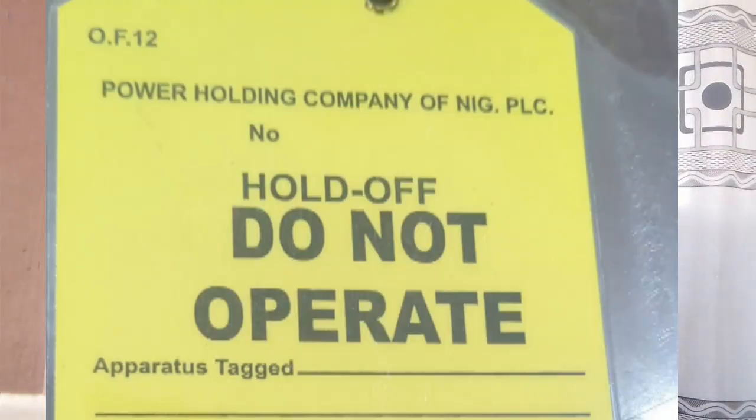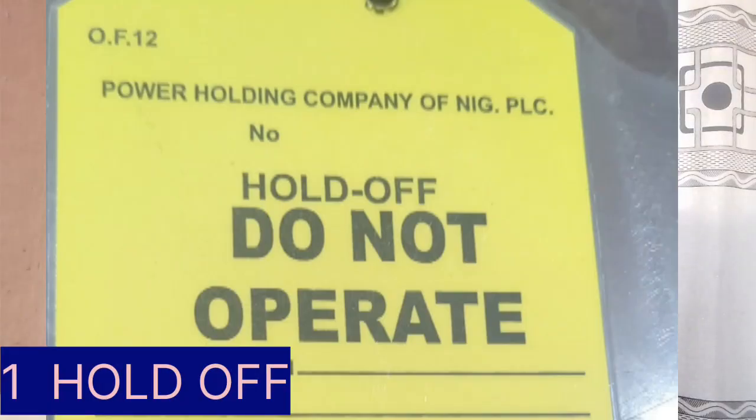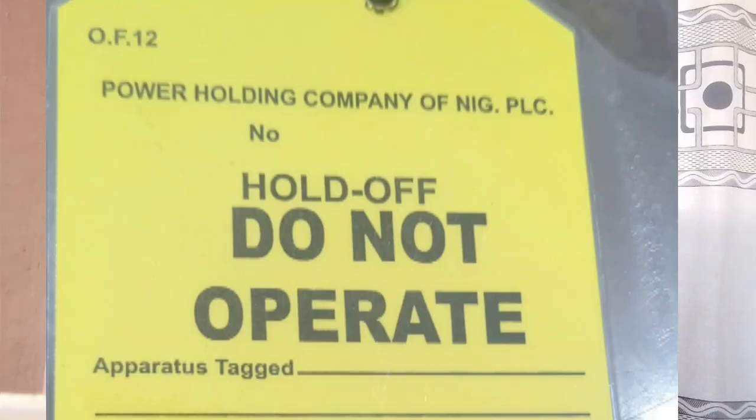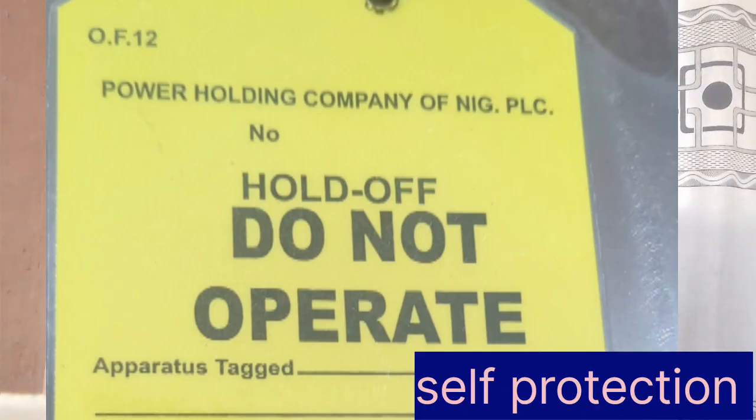So, what are they? They are divided into three. Number one is hold off. Number two is self protection. And number three is protection guarantees.